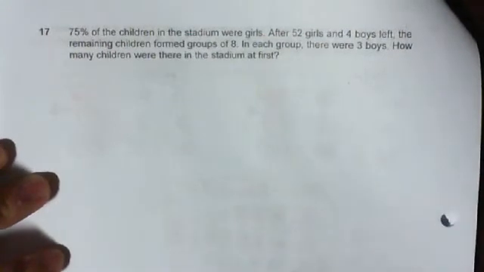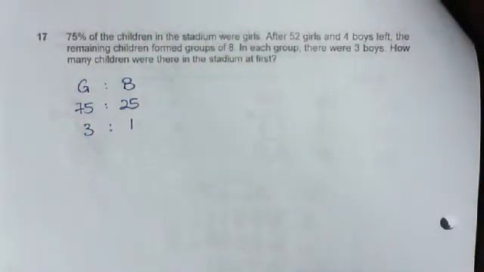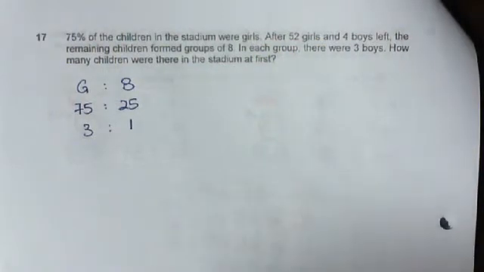75% of the children in the stadium were girls. So girls to boys, because obviously they can either be girls or boys, 75 to 25. Simplify the ratio, it becomes 3:1. Okay, then 52 girls and 4 boys left. The remaining children formed groups of 8. In each group there were 3 boys.